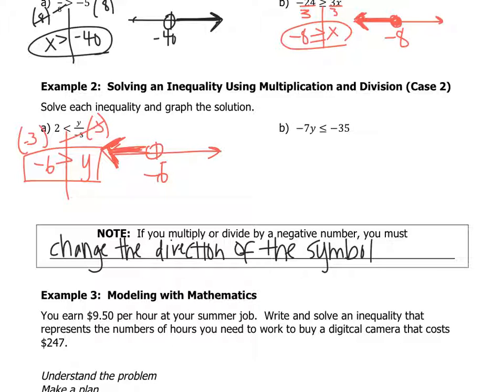So same thing, right? We're going to divide by negative 7, but since I divided by a negative number, remember that's the rule, if you multiply or divide by a negative number, you have to change the direction of the symbol. So it's y is greater than or equal to 5. And we can check by plugging in a number, right? So like let's plug in a number that's bigger than 5, so we can do 6 or 7, okay? So negative 7 times 6 is negative 42, and negative 42 is less than negative 35, so that works.